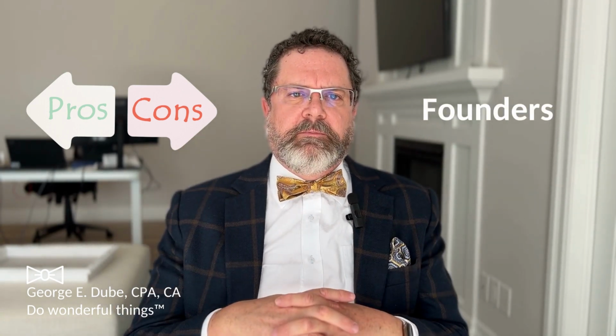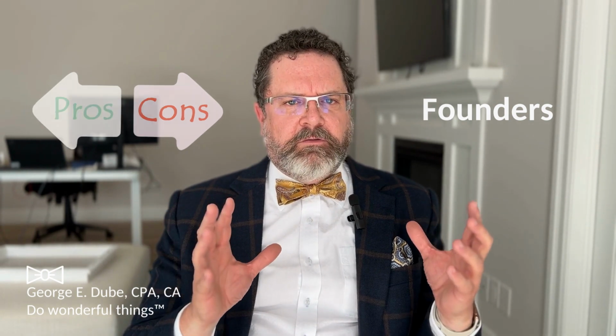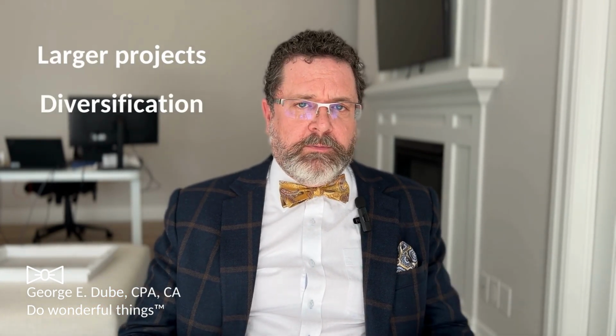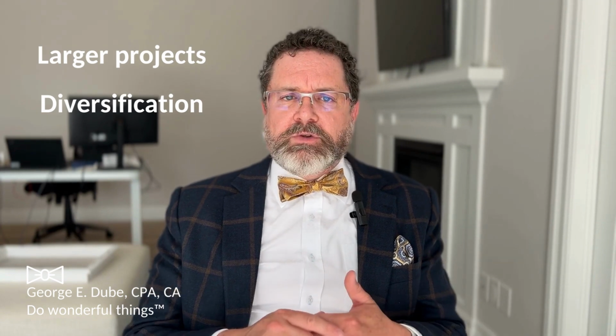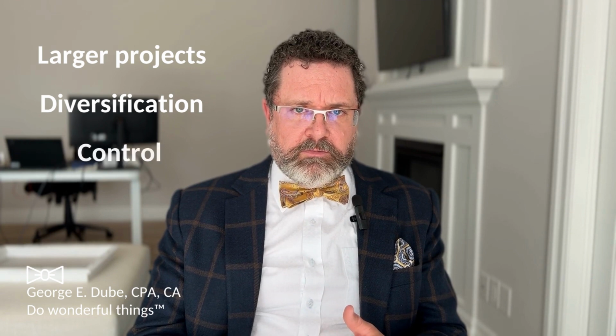In terms of pros and cons of using the GP and LP structure, let's think about this from the founder's perspective. First, and again, different people will have different areas of focus, but it allows the founders, probably, to be getting involved in larger projects, perhaps even more diversification than they otherwise would be. It allows the founders an opportunity to control the project.